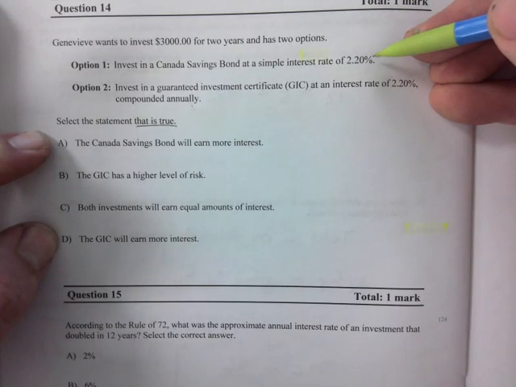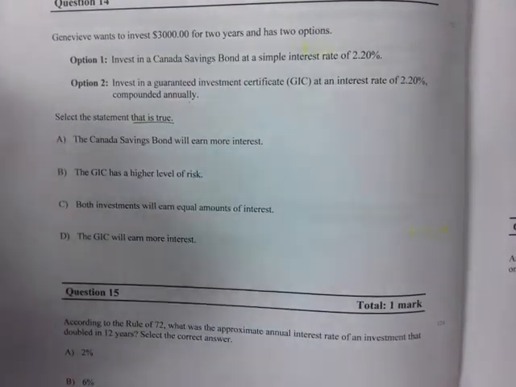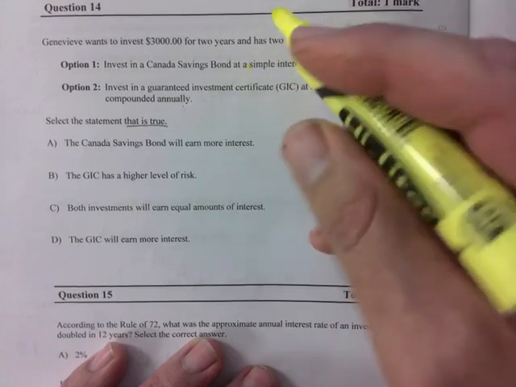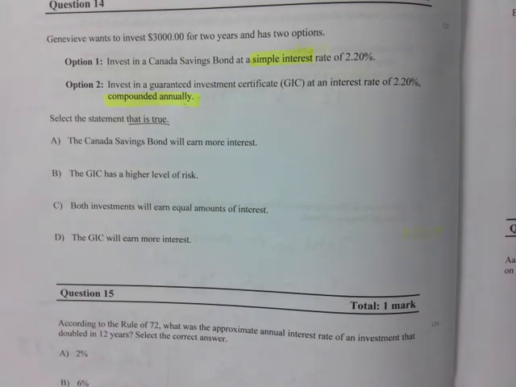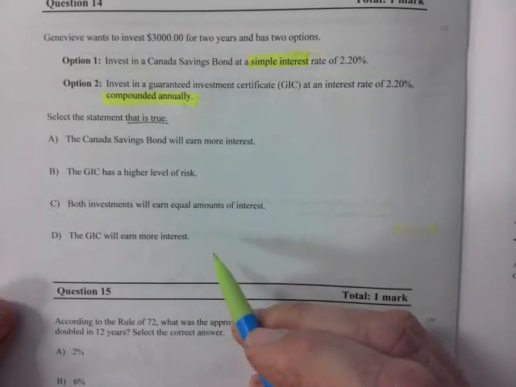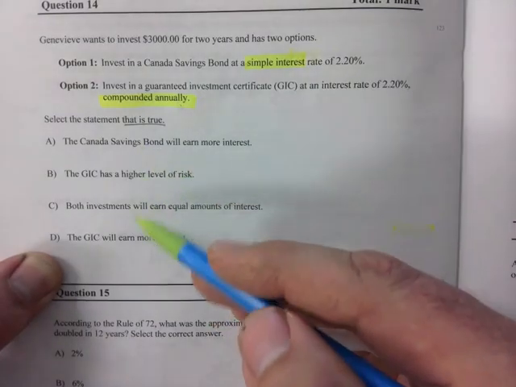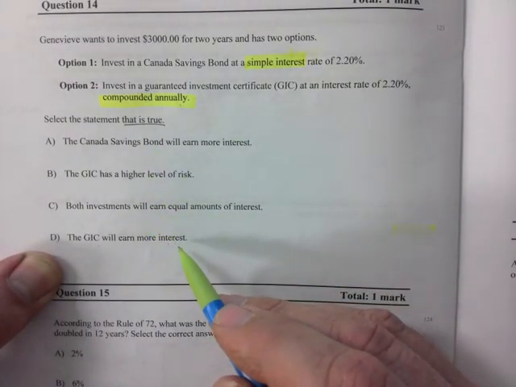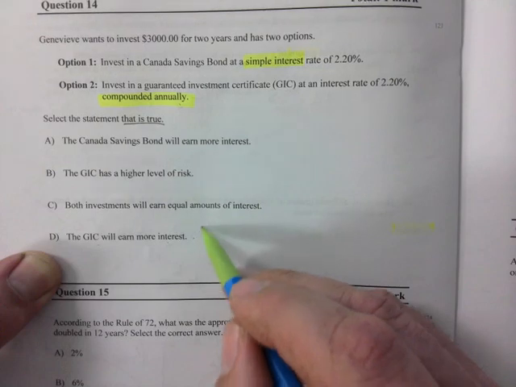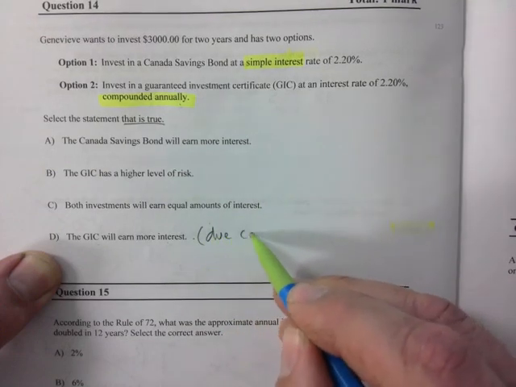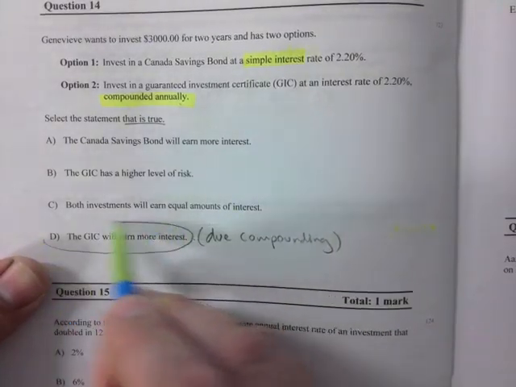Let's see what we do know. They both have the same interest rate. But this one is simple interest and this one is compound interest. So we know that the GIC will earn more interest, for sure. If you don't know anything else, there's only one true statement, and in this case, it's this one right here: the GIC will earn more due to compounding. So this is the right answer.